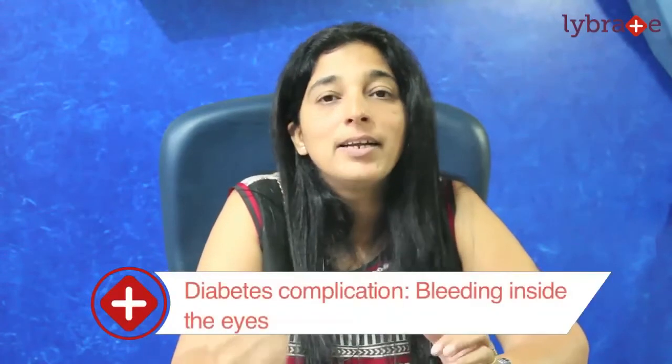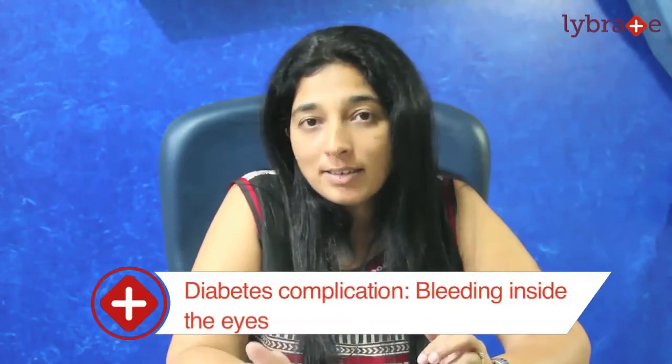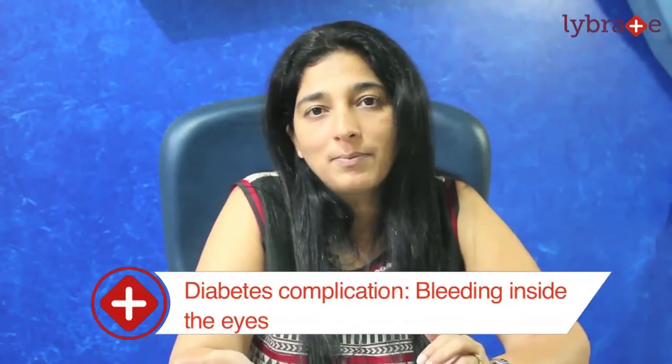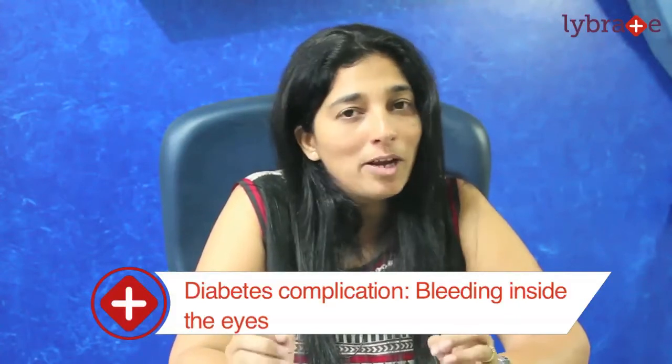In the second stage, these microhemorrhages become larger in size and there is bleeding inside your eye, and that is when you will have vision disturbances. But by then, oral medications alone are not going to help you. Depending upon the damage, you might require injections, lasers, other procedures, etc. The same thing happens with your heart.